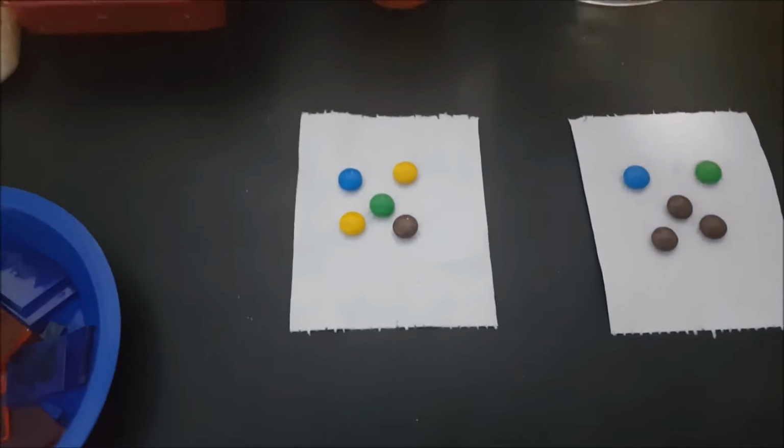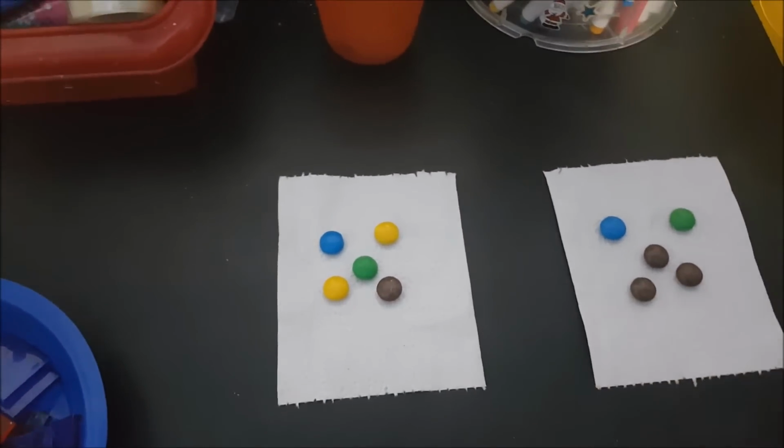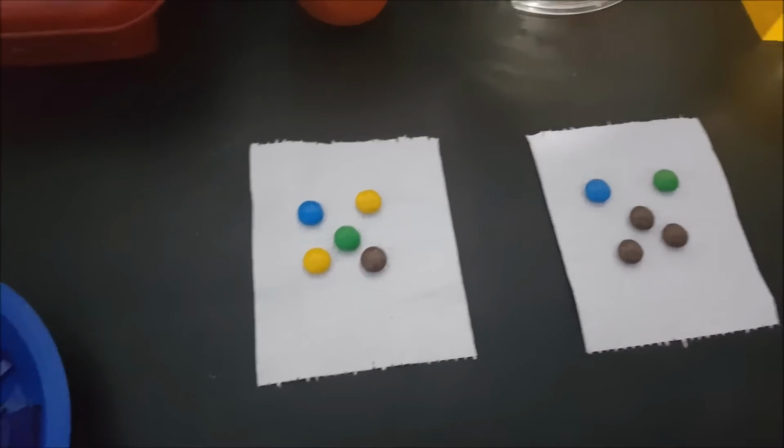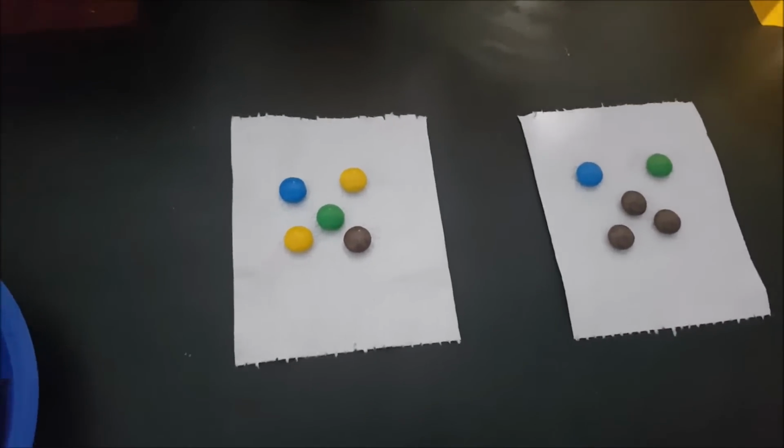Then we start talking about groups, so I'll use some kind of manipulative. I've just put some M&Ms out.